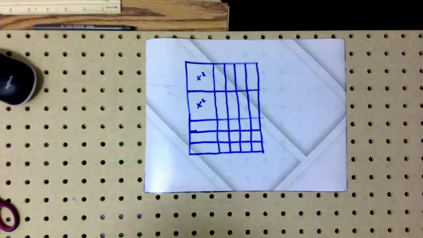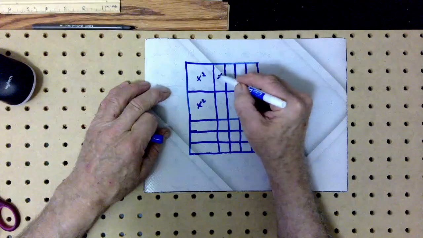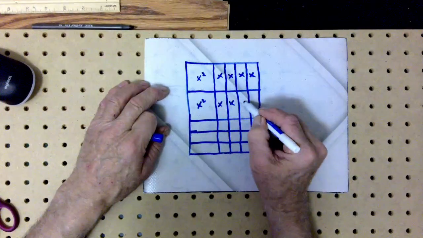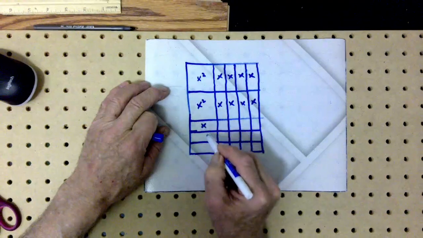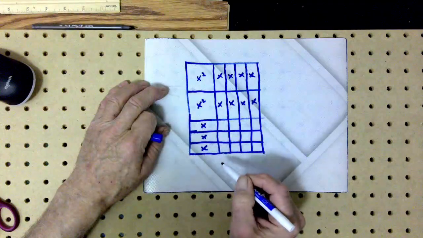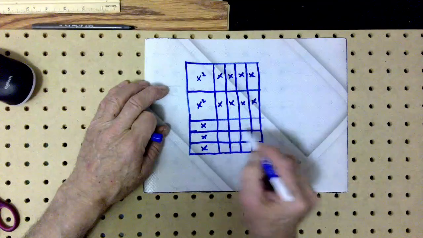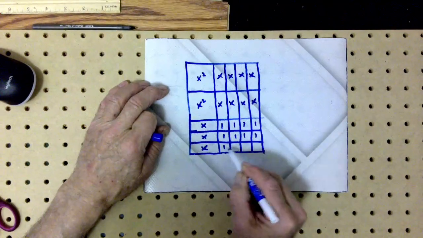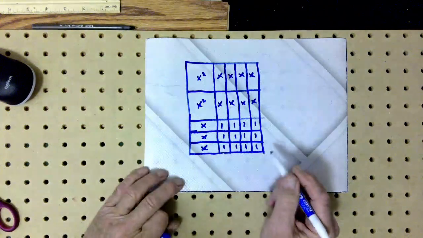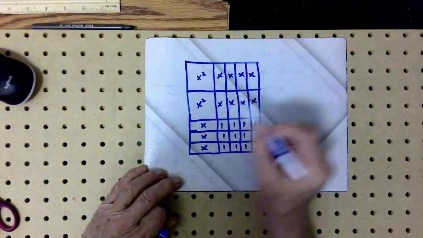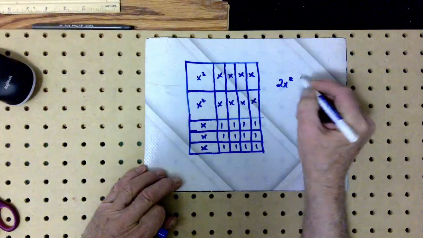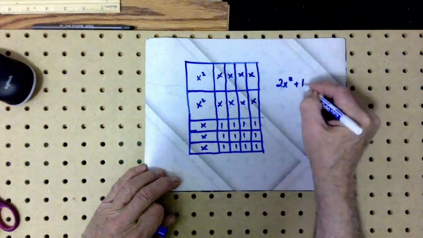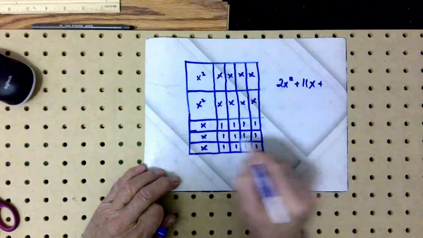And there it is. Here's an x, 1, 2, 3, 4. We got 4 x's there, 5, 6, 7, 8, 9, 10, 11. Here's a 1, and we've got 12 of those: 1, 2, 3, 4, 5, 6, 7, 8, 9, 10, 11, 12. So what's the area? The area is 2x squared plus 11x plus 12.